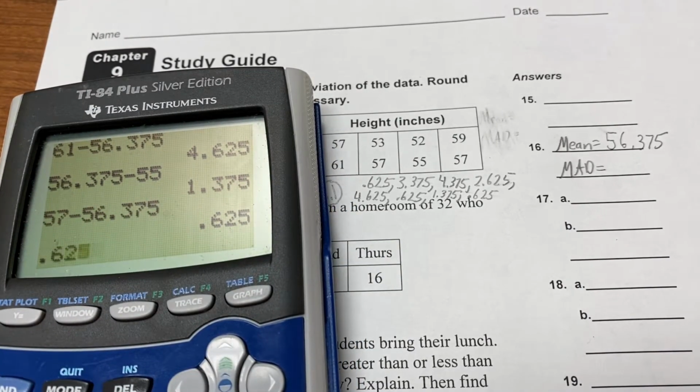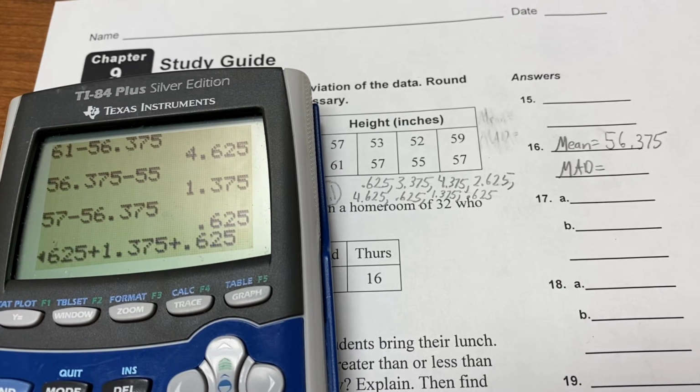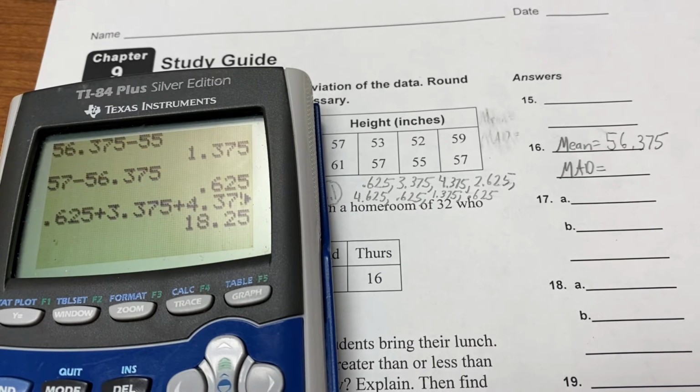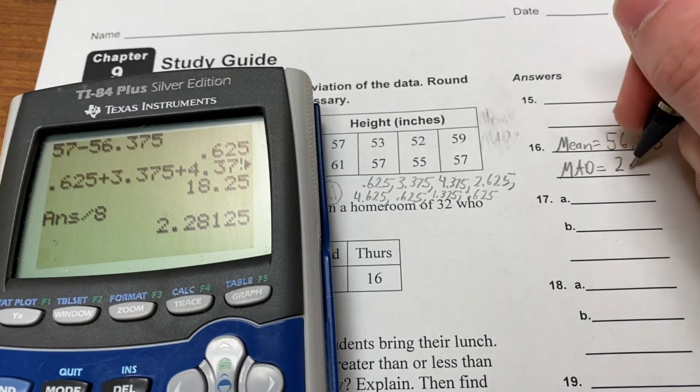So 0.625 plus 3.375 plus 4.375 plus 2.625 plus 4.625 plus 0.625 plus 1.375 plus 0.625. That was a mouthful. All right, adding them all together, we get 18.25, and then let's divide it by the amount of numbers, 2.28125. Now we're rounding it to the nearest tenth, so our MAD score is actually 2.3.